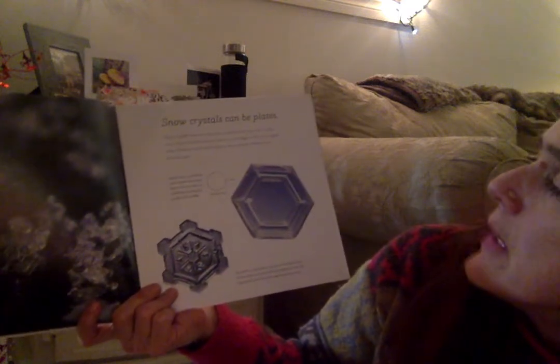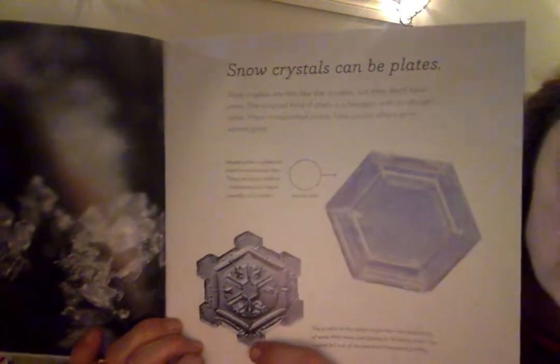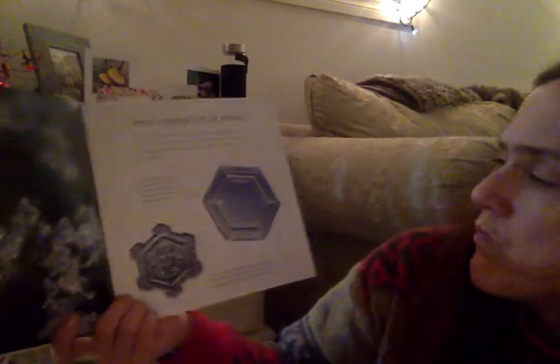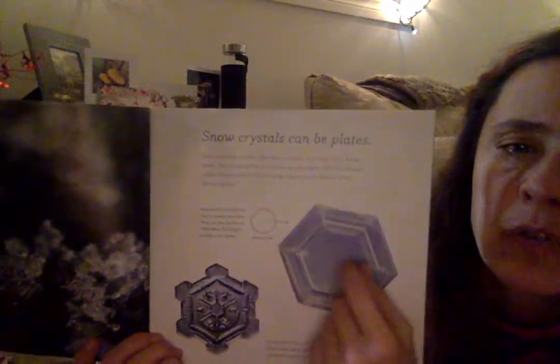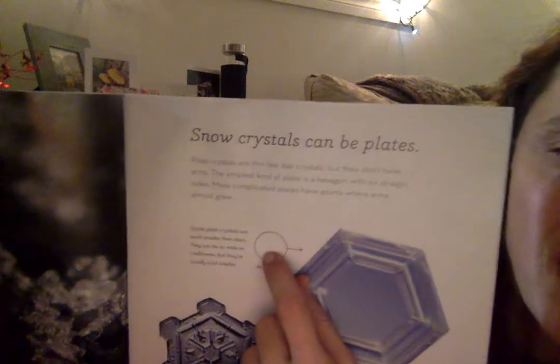More complicated plates have points where arms almost grew. Almost arms. This shows the actual size. So this thing is actually just the size of that little tiny dot that you can barely see there. Simple plate crystals are much smaller than stars. They can be as wide as 1 millimeter. They're usually a lot smaller.